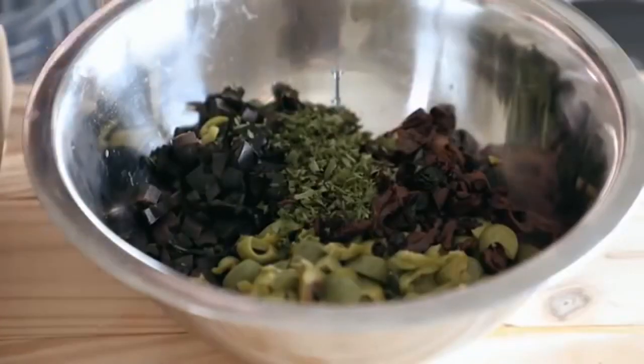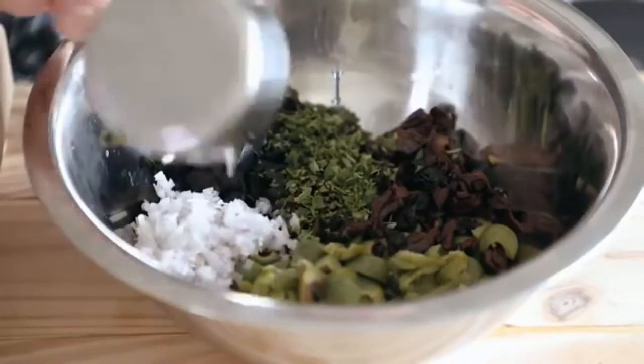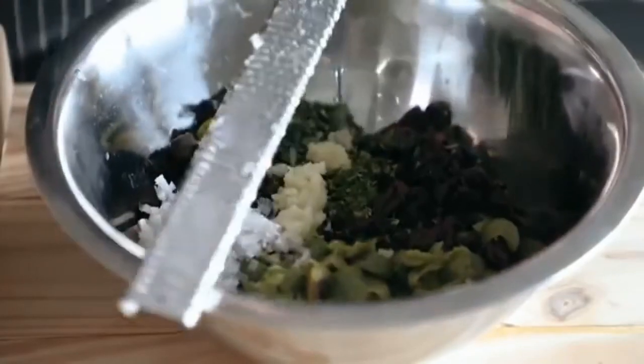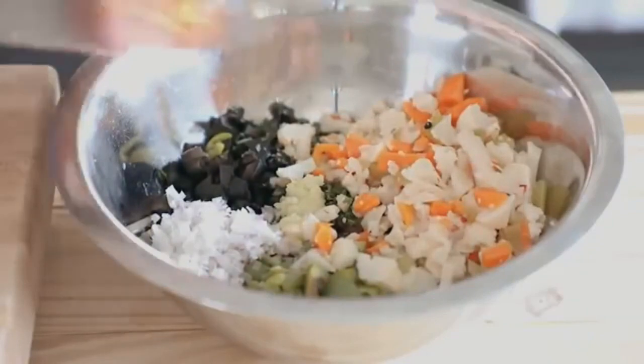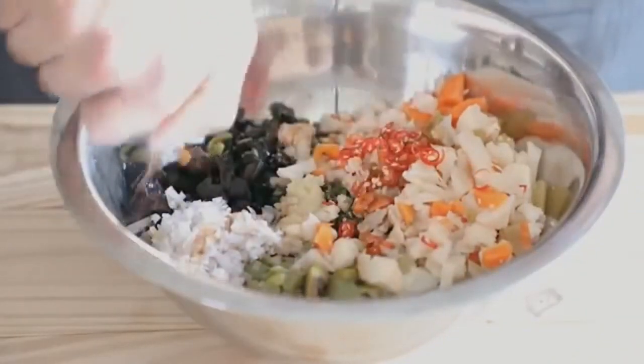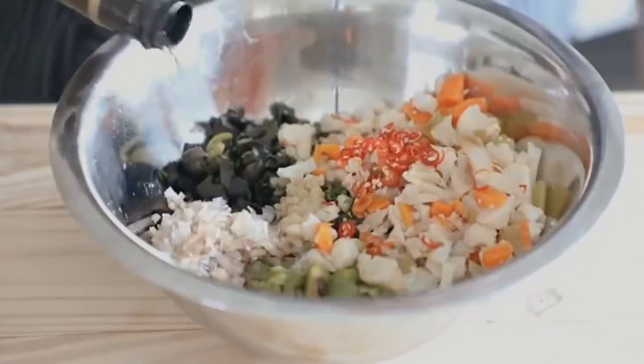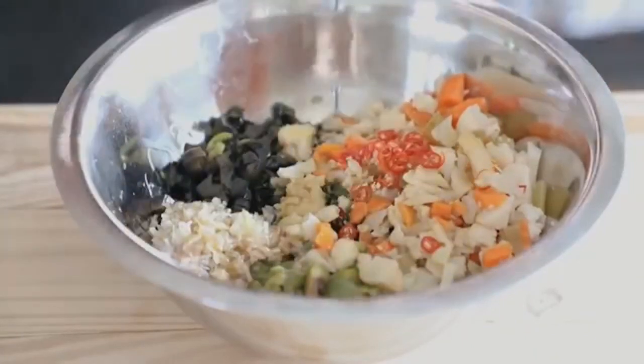1 tablespoon or 5 grams of finely chopped fresh oregano, 1 finely diced shallot, 3 cloves of garlic grated, we're almost there, 2 large handfuls of giardiniera, rough chop that too by the way, 3 finely diced Thai chilies, and finally, 2 tablespoons or 30 milliliters of sherry vinegar, a 1/4 cup or 60 mils of extra virgin olive oil, and salt and pepper to taste.